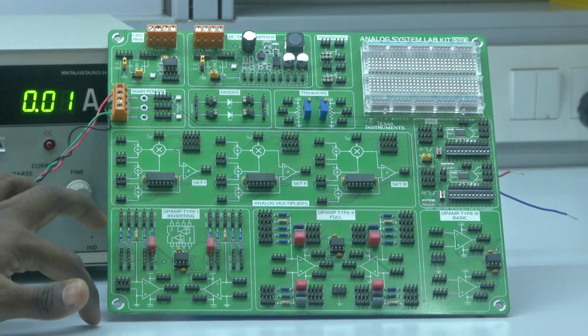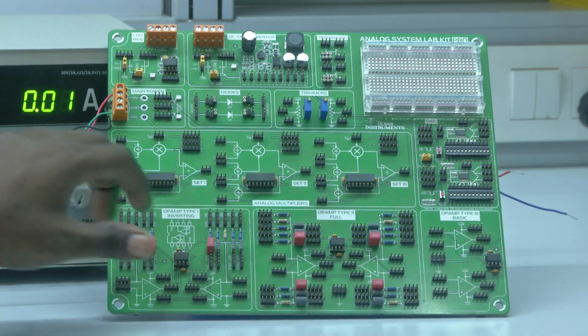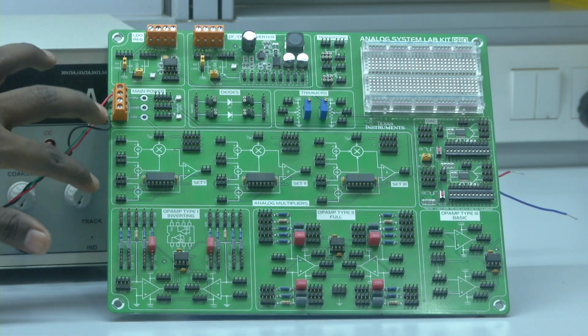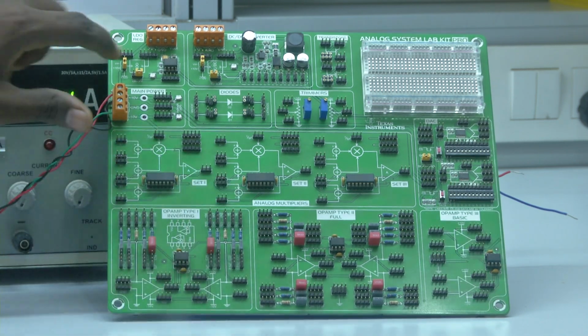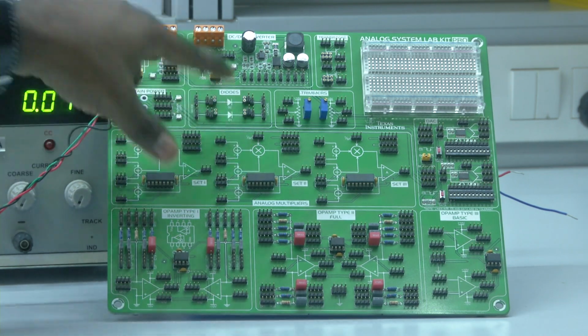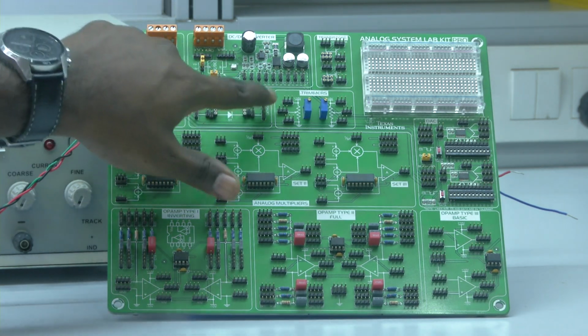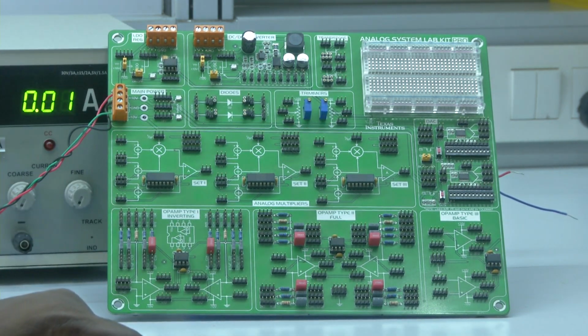Along with this type of operational amplifier subsystem, the board also has other subsystems like analog multipliers. It also has diodes, where if I want to use a particular diode, you can directly connect and tap using these banana connectors. It is also provided with trimmers in case they are required.